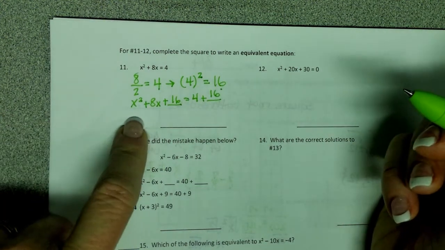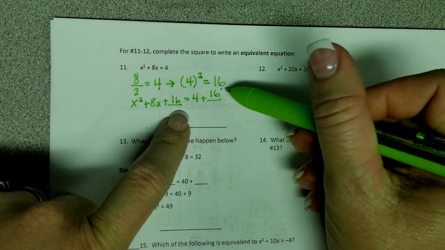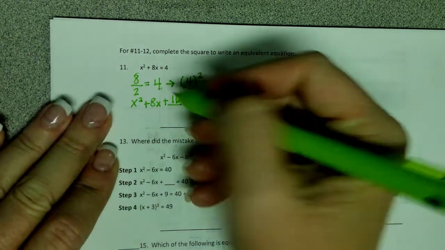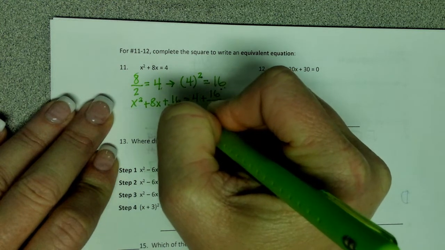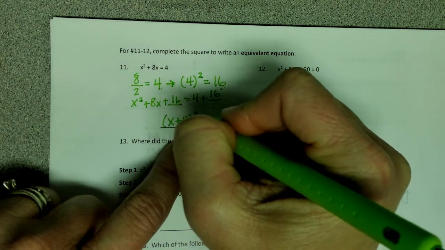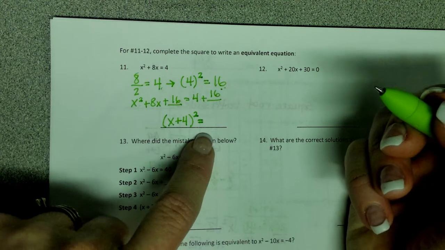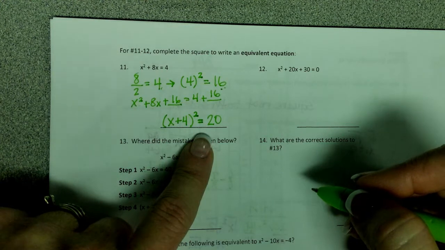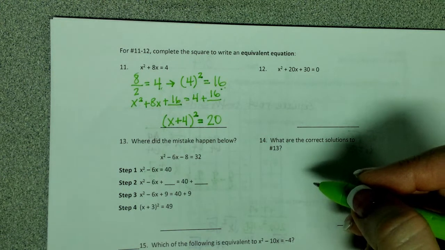Okay, so now, what are my factors of this x squared plus 8x plus 16? Do I use this 16? Do I use this 4? Do I use 8 to write those factors? The 4. So we have x plus 4 squared, and that equals what? 20. That would be our final answer, because all we had to do was write an equivalent equation. We are not solving.